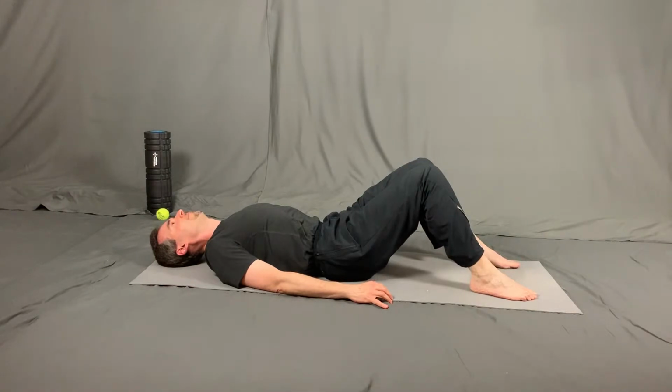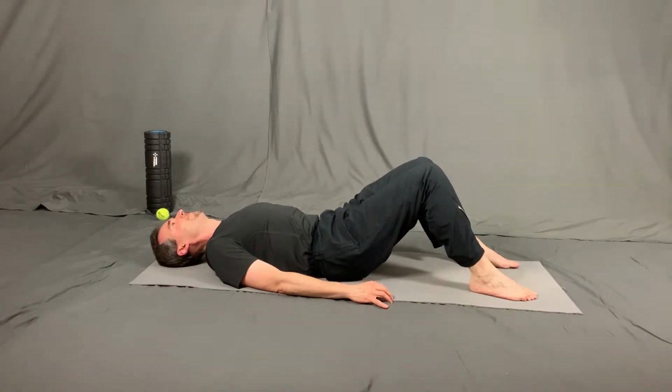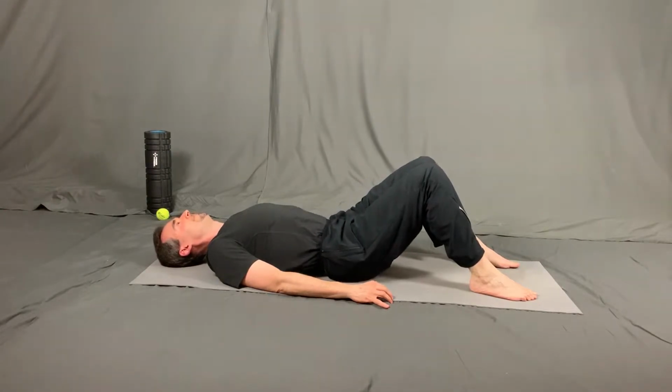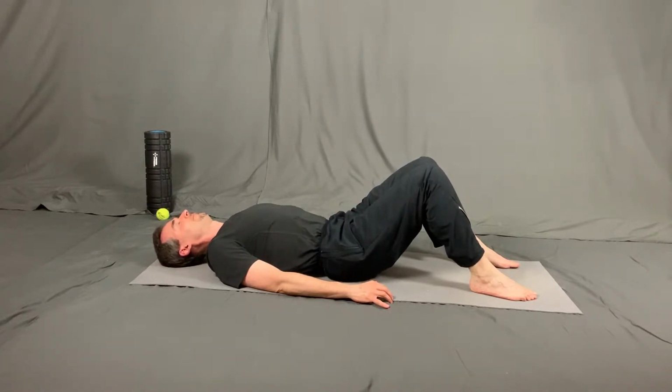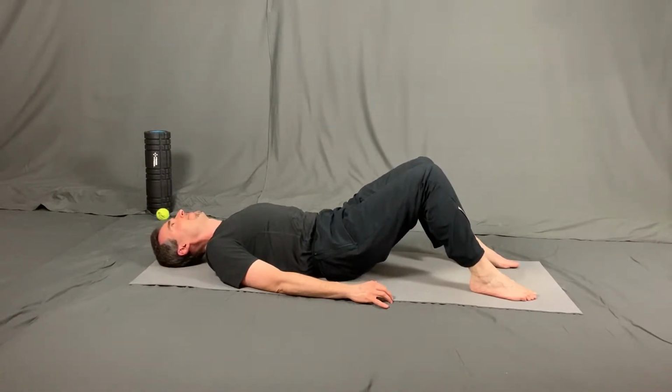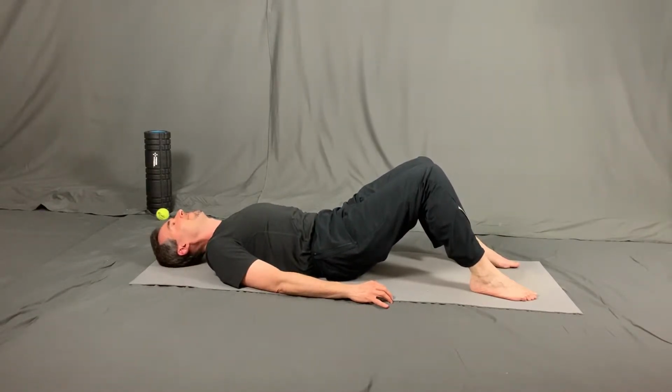Now we do lumbar flattening as explained in my lumbar flattening instruction video. But I want you now to add the pelvic floor and butt squeezing to this movement. So pelvic floor squeezing, butt squeezing, lumbar flattening, hold for 5 seconds, relax. And repeat this for 30 seconds.